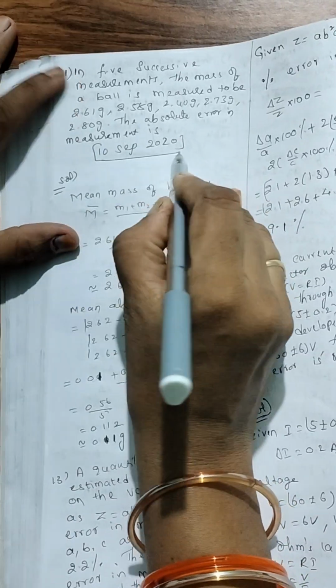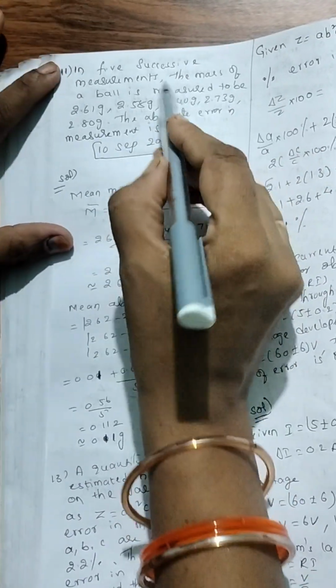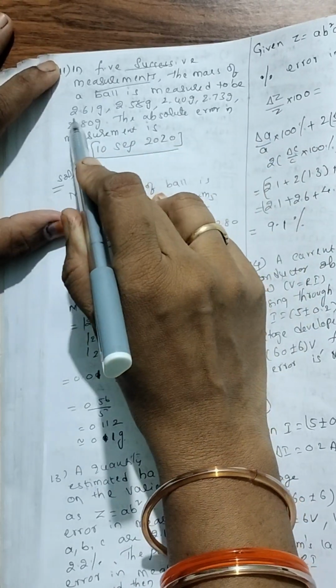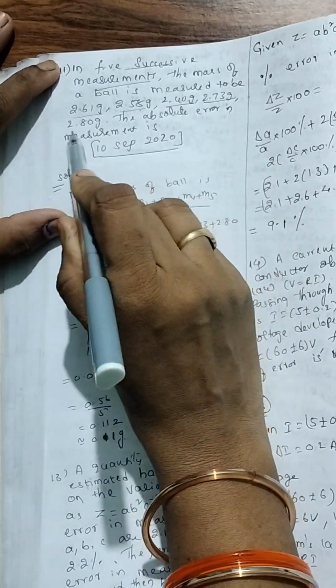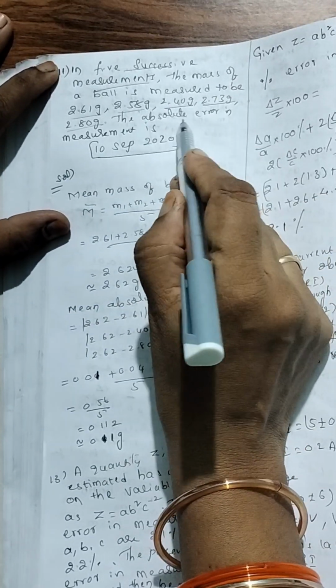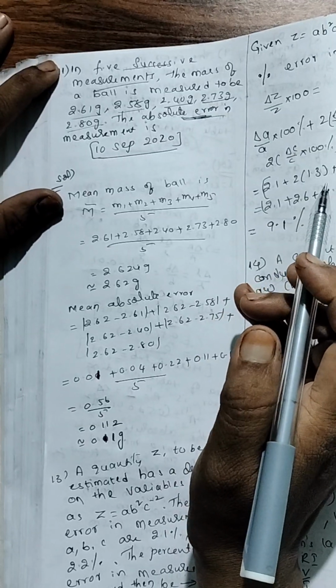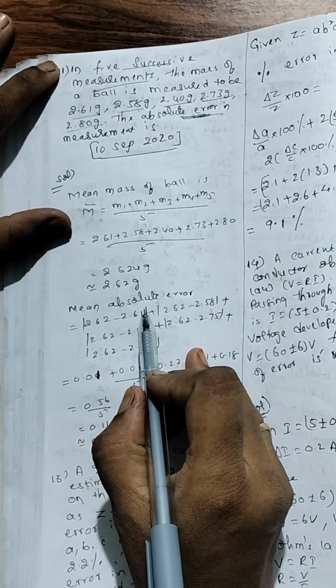It was asked on 10th September 2020. Here you see, he gave 5 successive measurements of the mass of a ball: 2.61, 2.58, 2.40, 2.73, 2.80 gram. He is asking to find the absolute error. Absolute error means, as I said, true value minus the mean value.